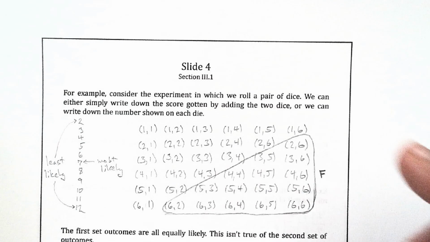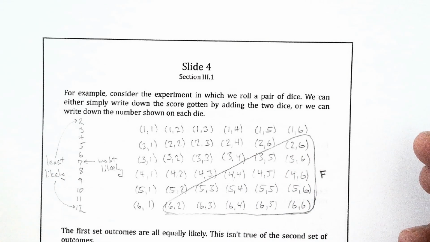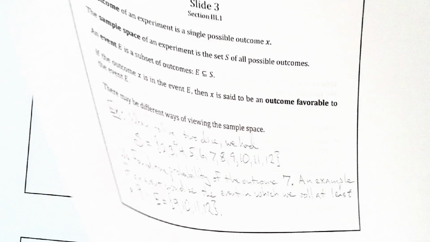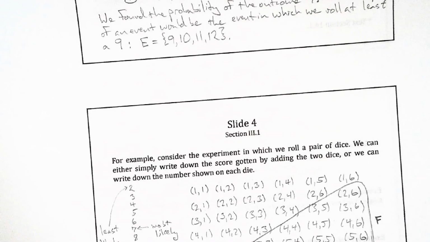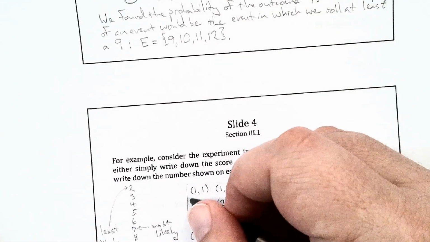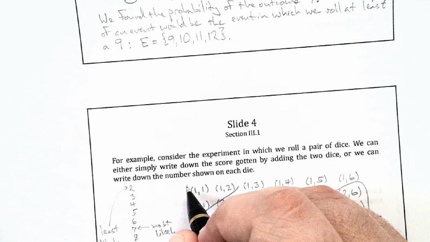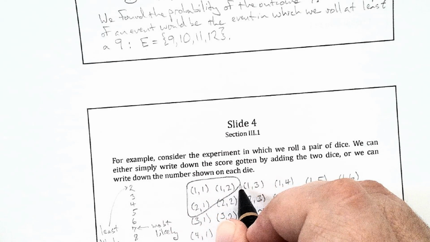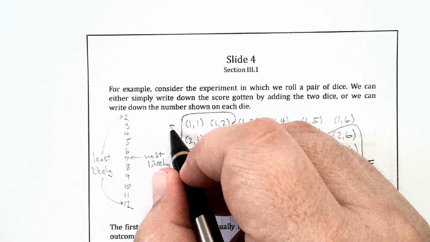Then the set corresponding to what we would call E, that's the event in which we got less than 4. So that means 2 or 3. That set looks like this. So we could call that set E.